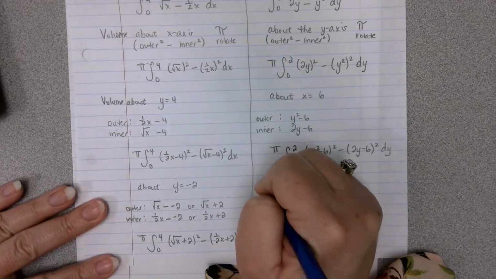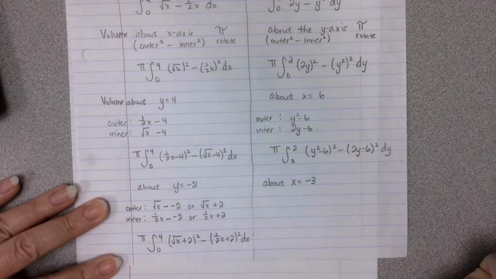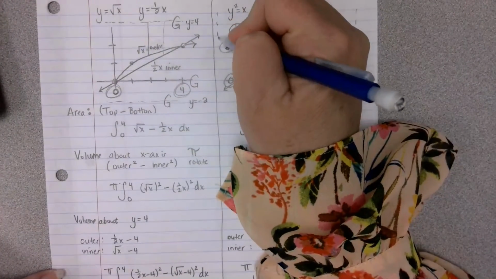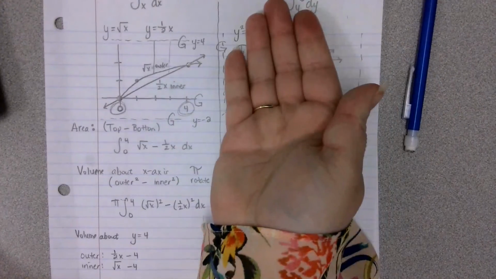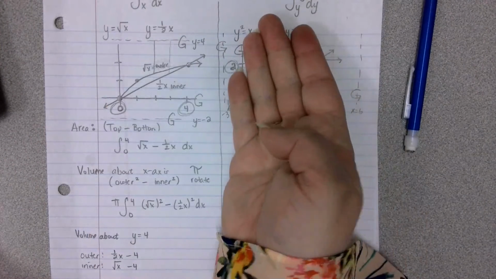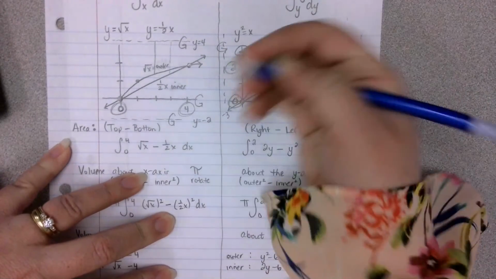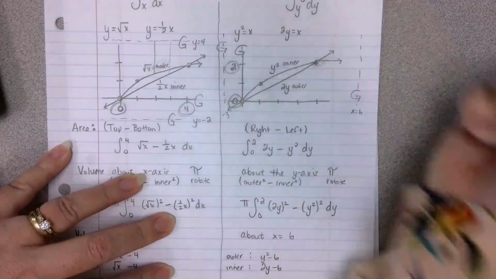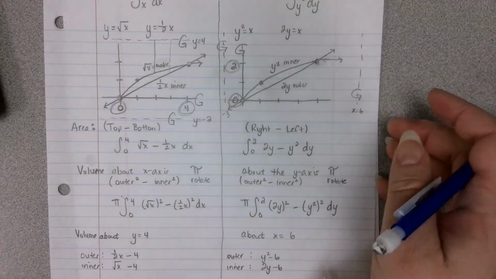And let's look at about the line x equals negative 3. Okay? So this time, instead of x equals 6, we'll be over here at x equals negative 3, so we're rotating this way. Well, look at what happens. If I rotate this way, now this is the one, that 2y is the one that becomes the outer. So I have to change again which one's the outer and which one's the inner. So you do have to be really careful about which way you're going. That's why I draw these lines and I have all these little turny things on them.